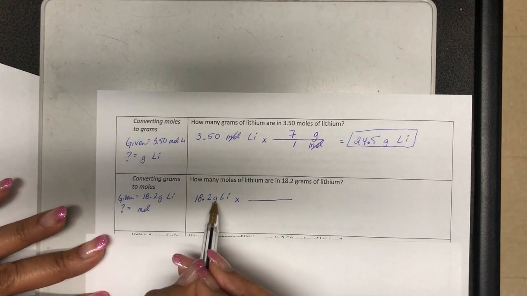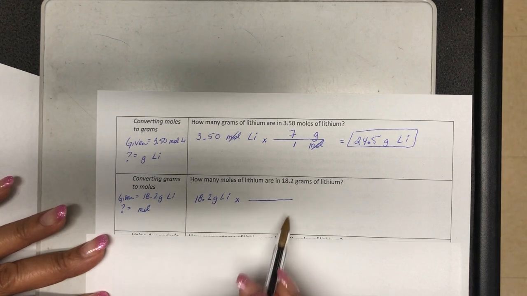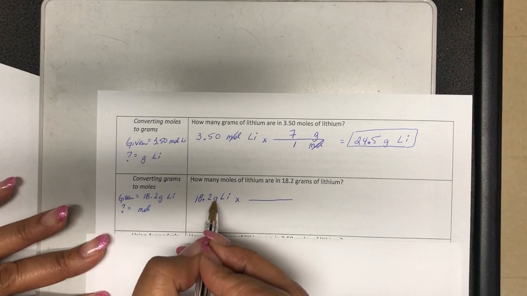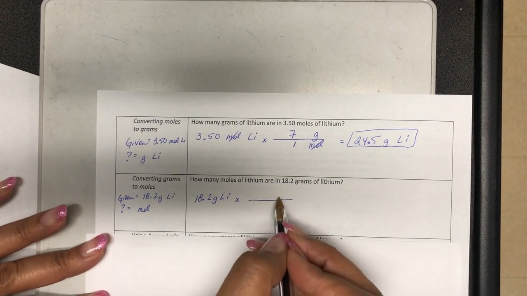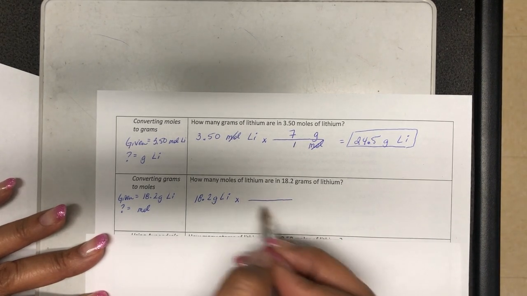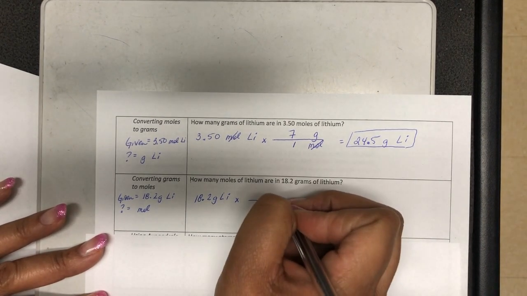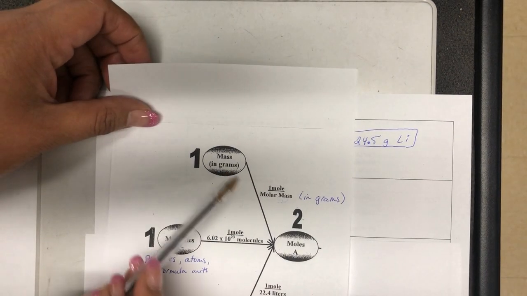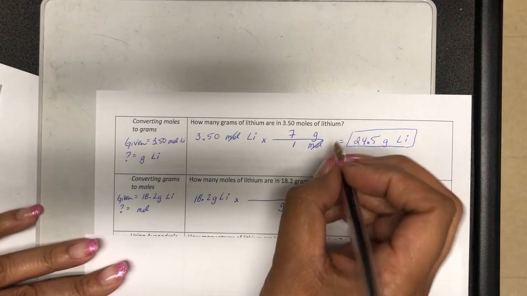Grams is on top. So where does it go on the line, top or bottom? Bottom. Grams is on top already. We need it to cancel out. Bottom, because if I go gram times gram, this is going to make gram squared. Gram divided by gram will cancel out. And then we were going from grams to moles, so mole goes on top.